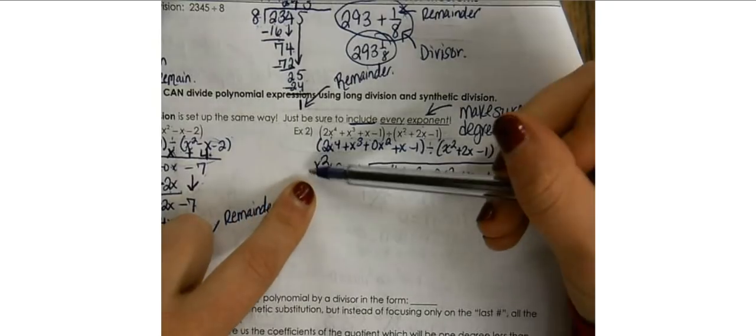Now the x squared plus 2x minus 1 will go on the outside, and 2x to the 4th power plus x to the 3rd power plus 0x squared plus x minus 1 will go on the inside. I'm going to work with my first term and my first term. So the first term on the outside and the first term on the inside. And I'm going to ask myself, what times x squared will equal 2x to the 4th power? Well, I believe that I need to turn a 1 into a 2 and an x squared into an x to the 4th. So that's going to be 2x squared. I'm going to line up that 2x squared above my x squared term.